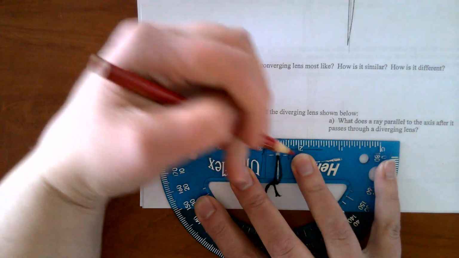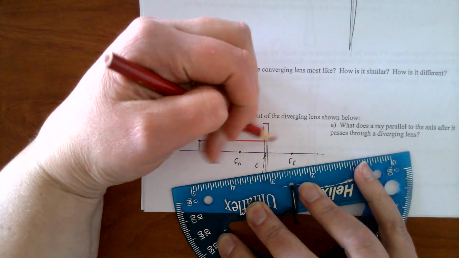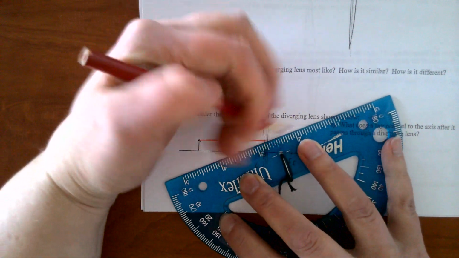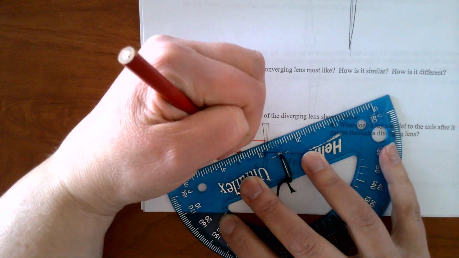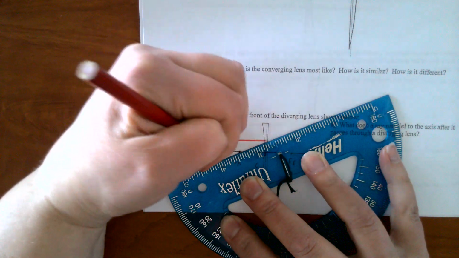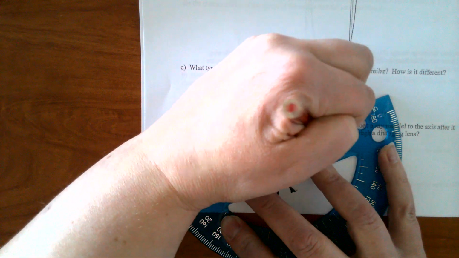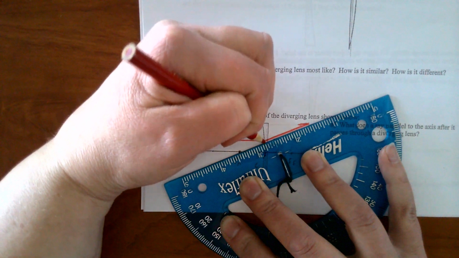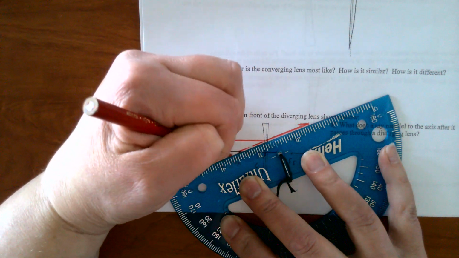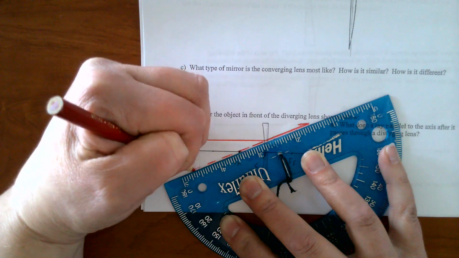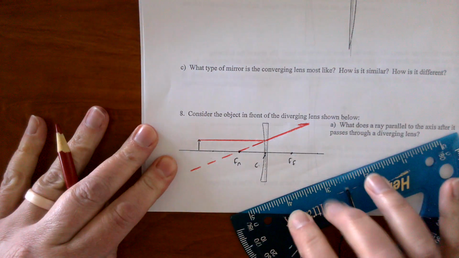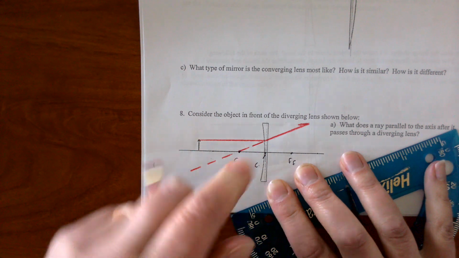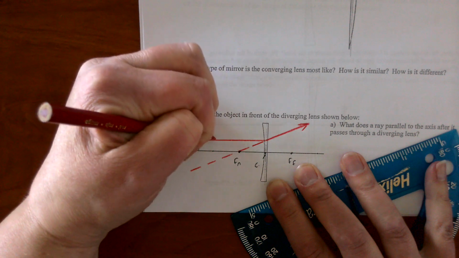Now this one, instead of going through the far one, since this one is going to make the light go out, we're going to be putting it through the near focal point. We're going to line up the refracted ray with that. So it's going to make the light do that out of the lens. But same as our previous mirrors with the convex mirrors, we're going to draw virtual lines backwards through the lens, through the focal point, the near one. Okay, so the light is going to do that.